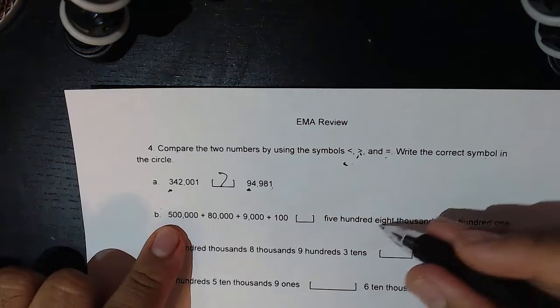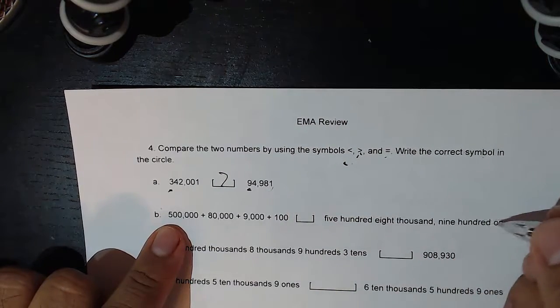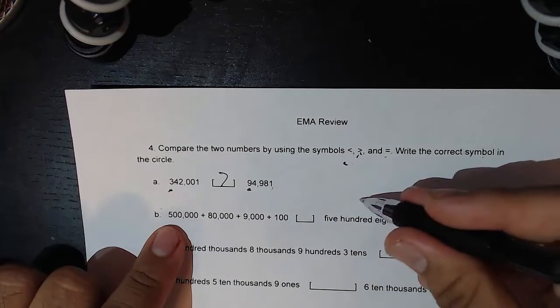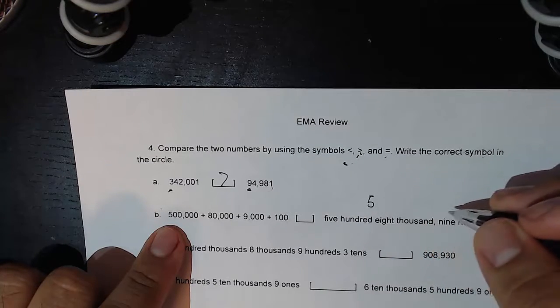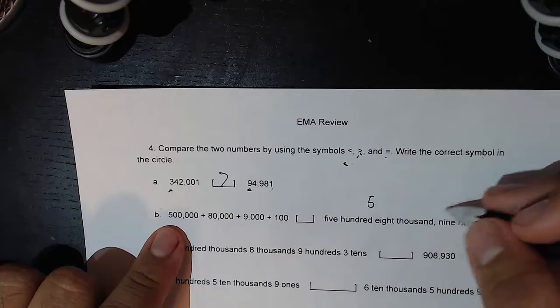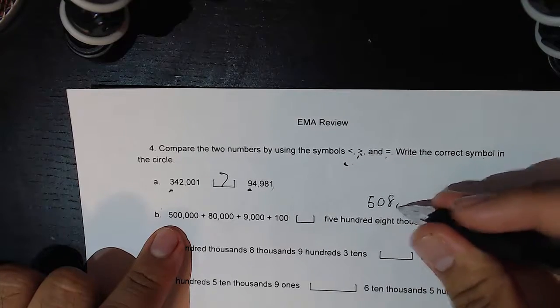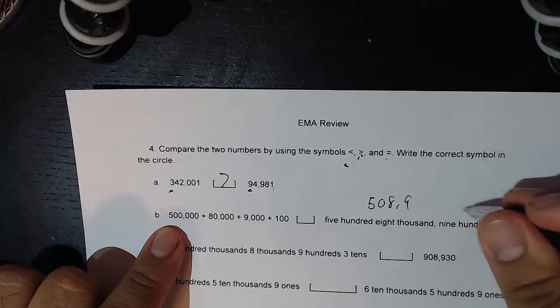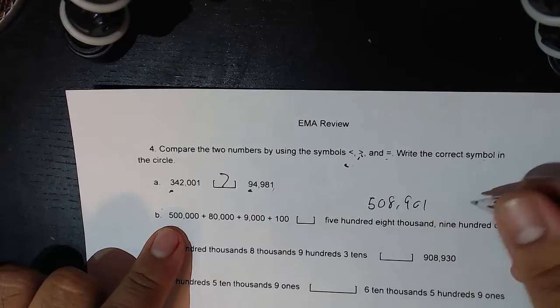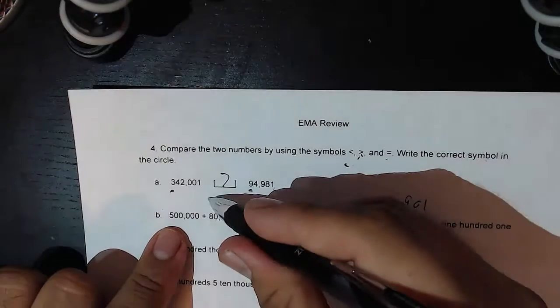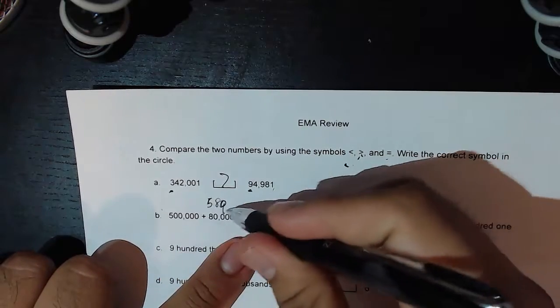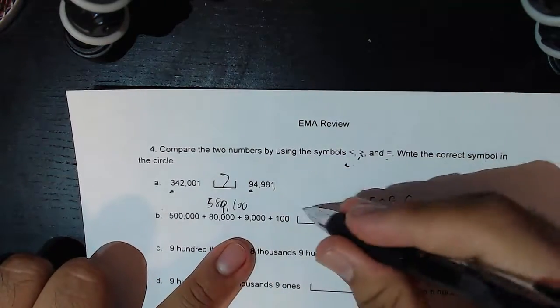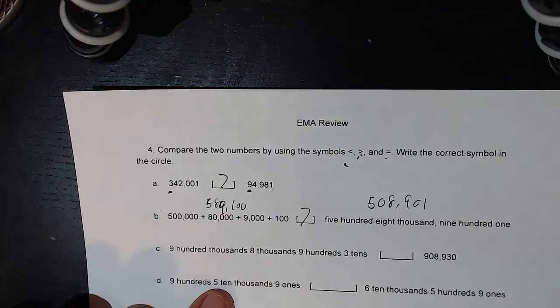Right here I have 508,901. So I don't know what that looks like. So let's look at 508,000. That's 508,901. This one is 5,080. It looks like 5,089,100. This makes this number much, much bigger.